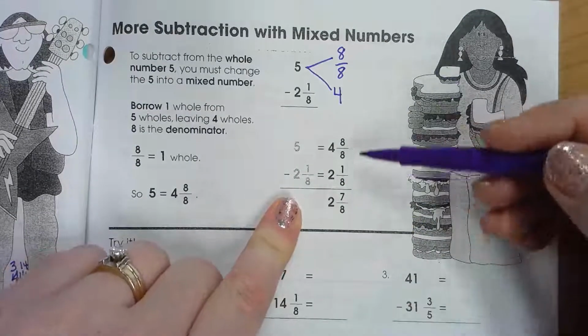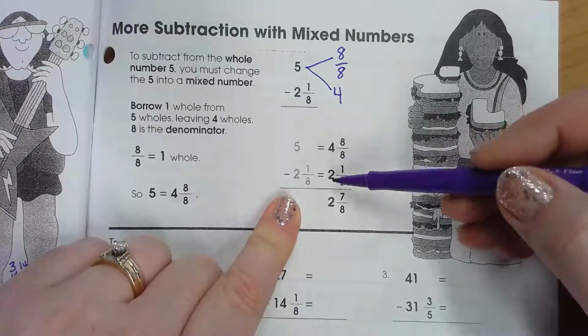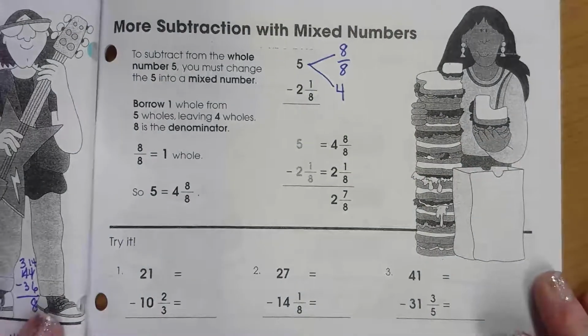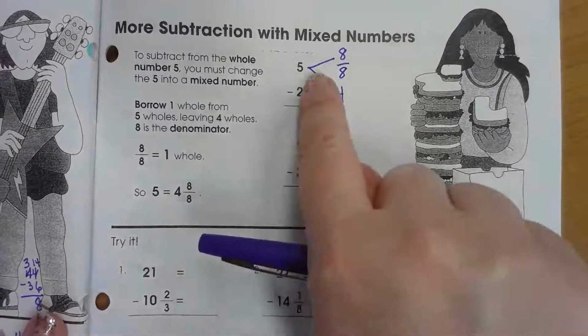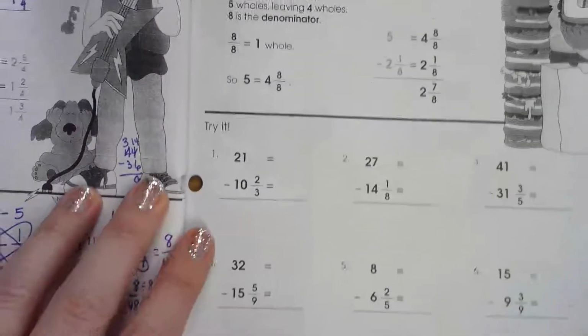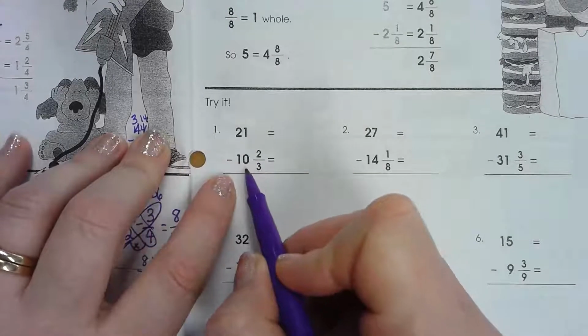Now I have a common denominator. So 8/8 minus 1/8 is 7/8, and 4 minus 2 is 2. So when I have a whole number, I just need to turn one number of that whole number into a fraction. Let's take a look at number 1 here. 21 minus 10 and 2/3.